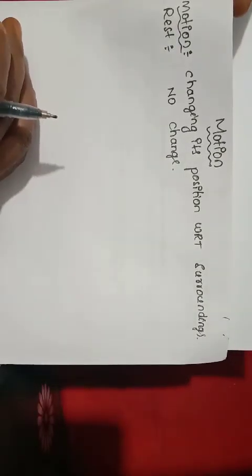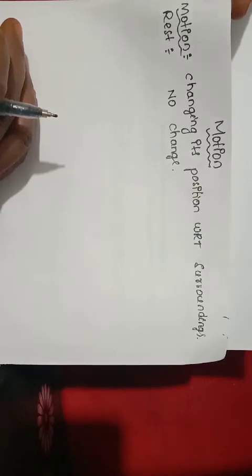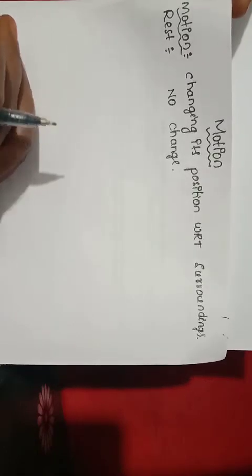Okay, so based on the path taken by the bodies in motion, we classified motion of bodies into types, right? We already discussed in the previous class.